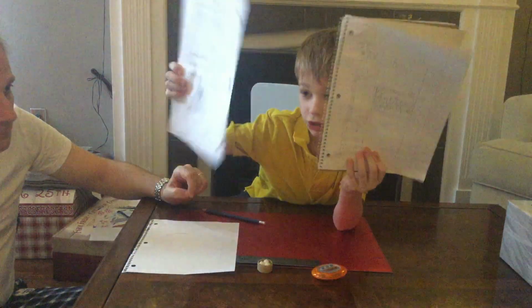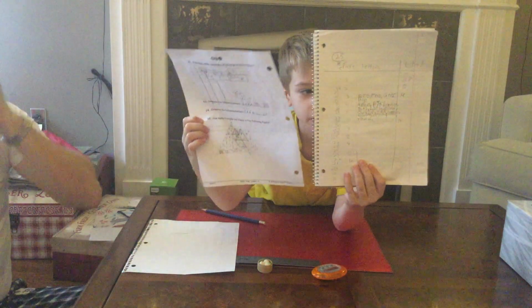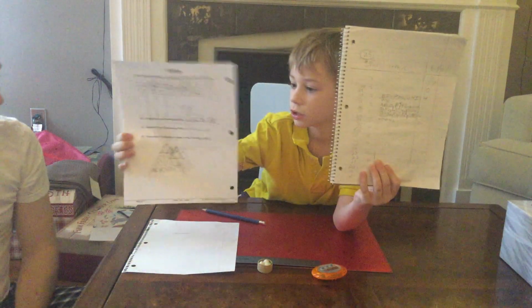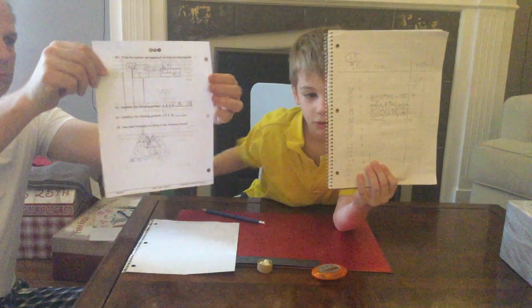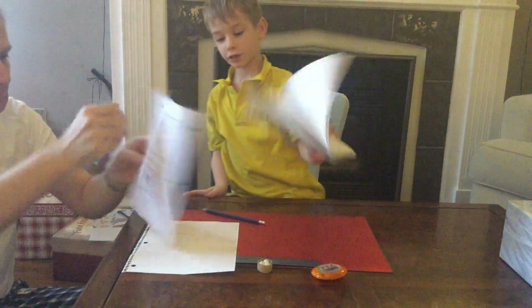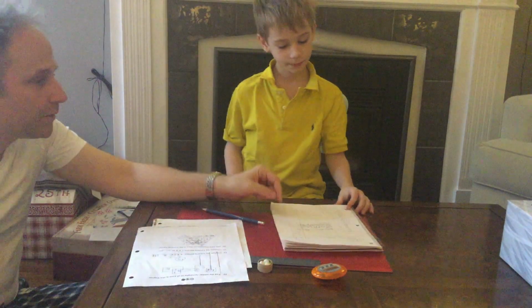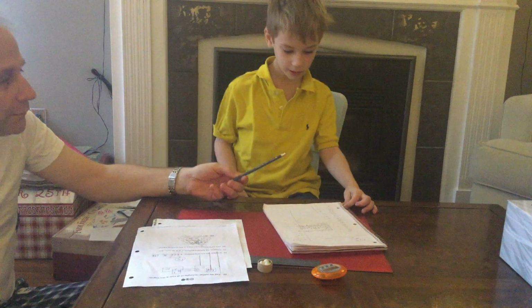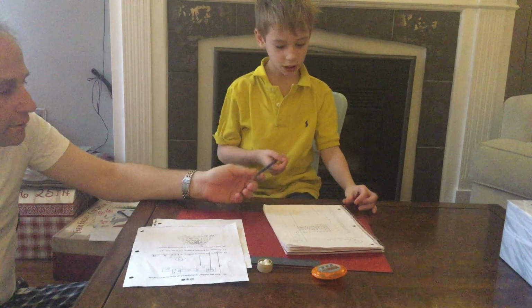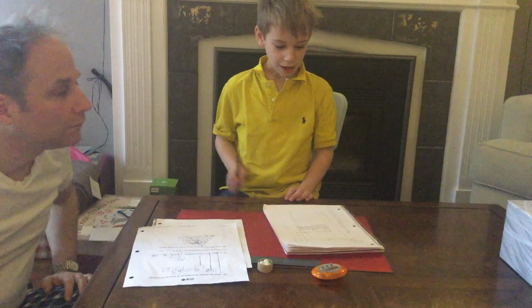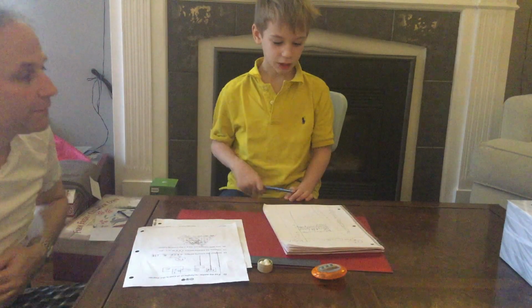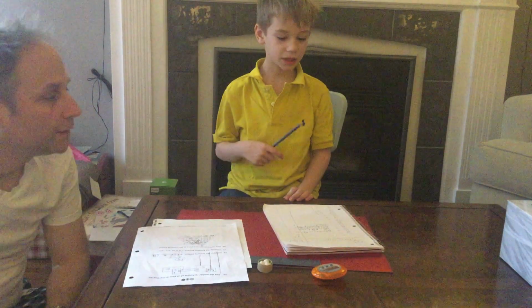This is the question, and this is the diagram we made. So these are the two, diagram and question. Which ones have you figured out so far? How many have 4? How many have 3? How many have 2? And how many have 1?